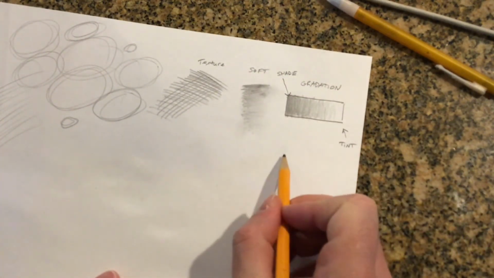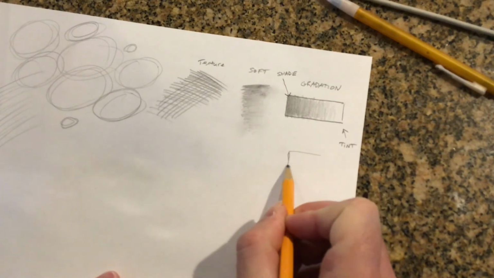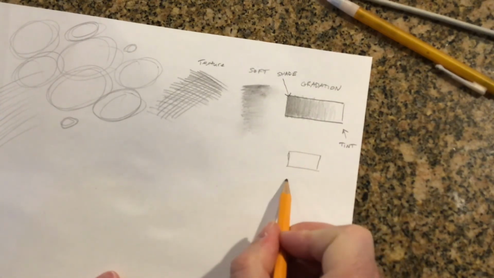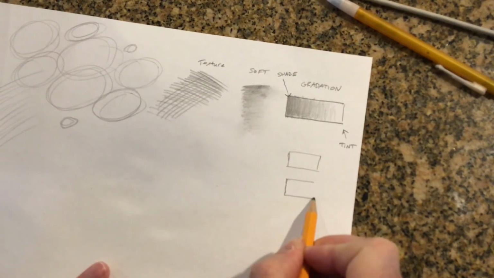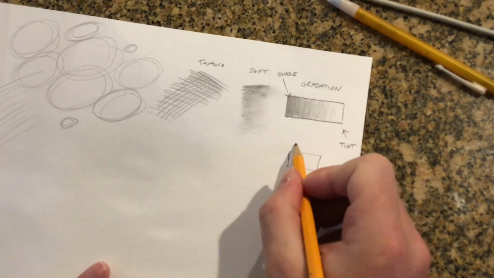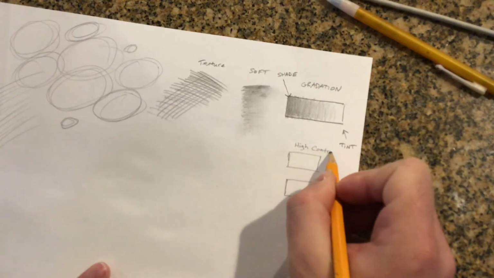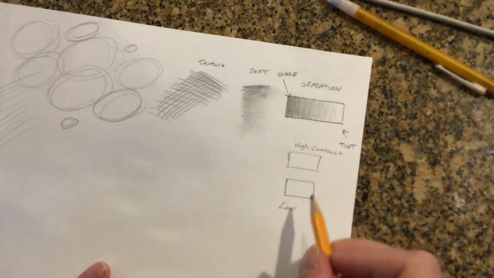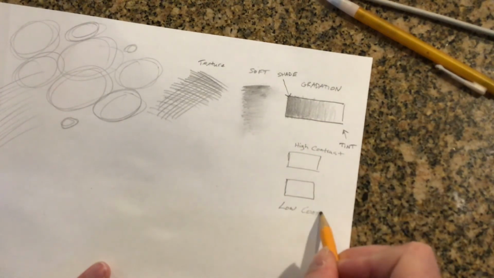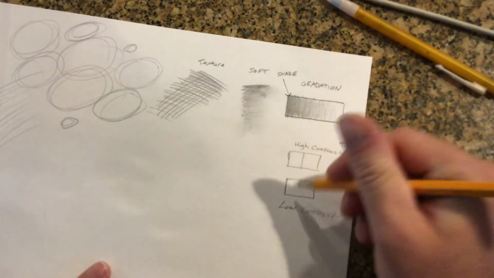Now we're going to make a couple more boxes, smaller ones, because I just want to show you what gradation is. Oh, I'm sorry. I want to show you what contrast is. So this is going to be high contrast up here. And this is going to be low contrast. This is just going to show you the difference.